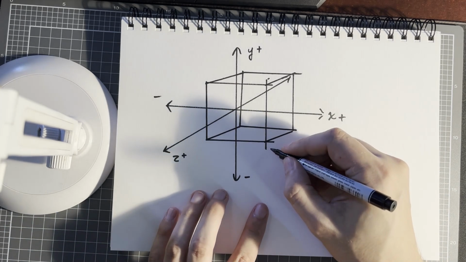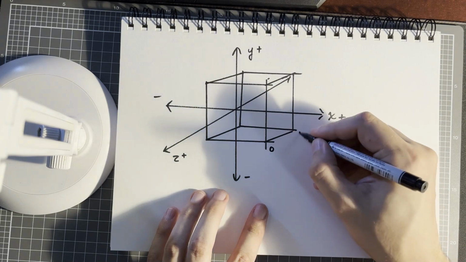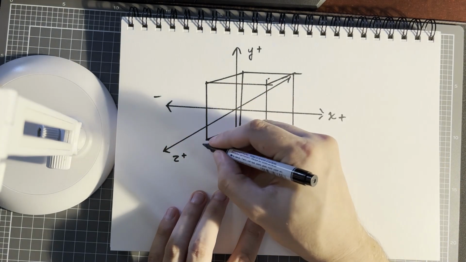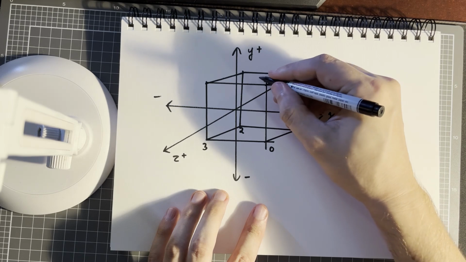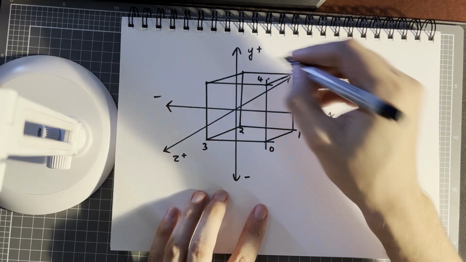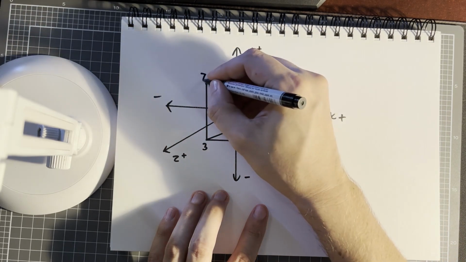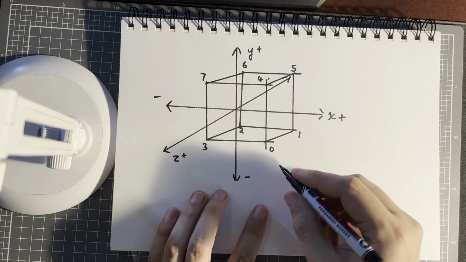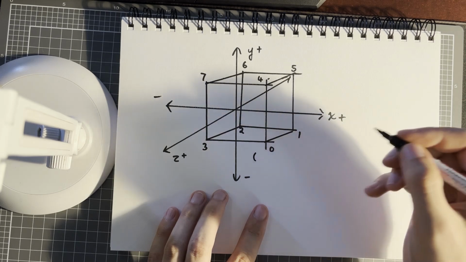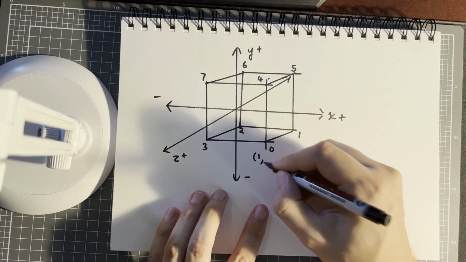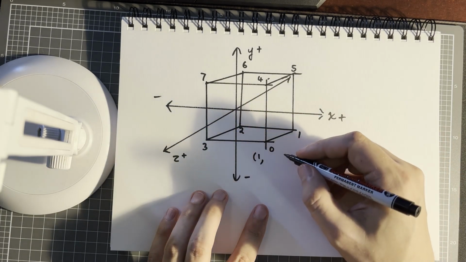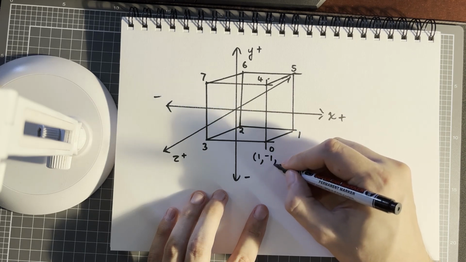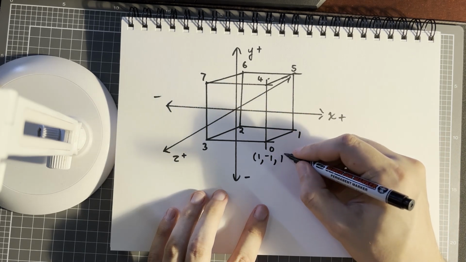So I'll just label these positions 0, 1, 2, 3, and then 4, 5, 6, 7. Okay, so if I were to look at the coordinates of position 0, we are in the positive x. I'll go with an x of 1, a y of negative 1 because they're down the bottom, and a z of positive 1.